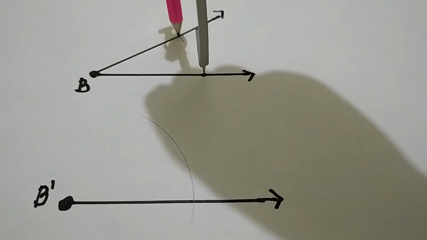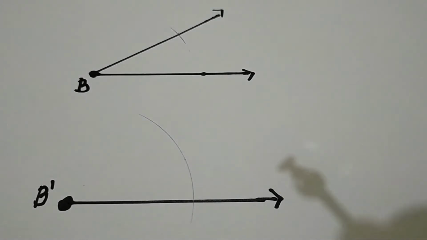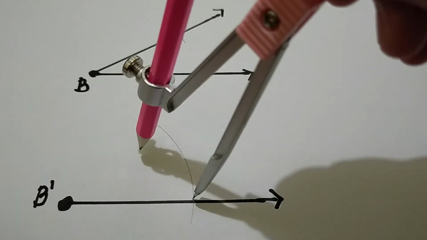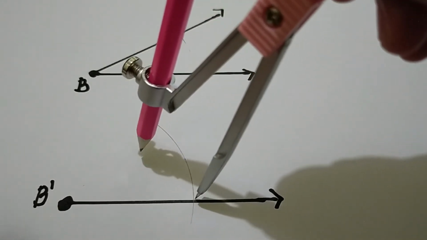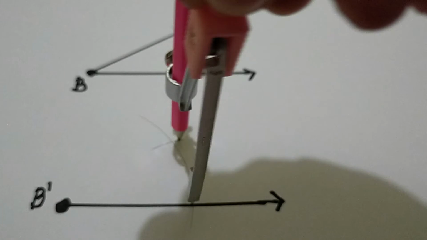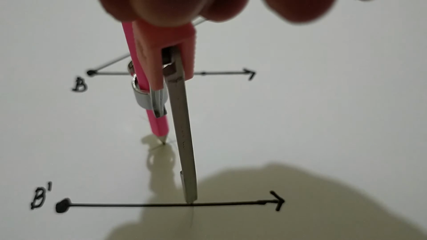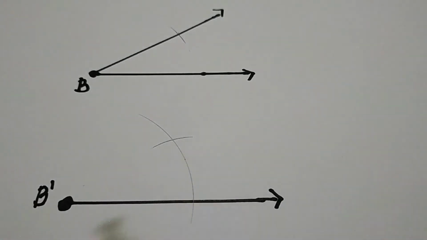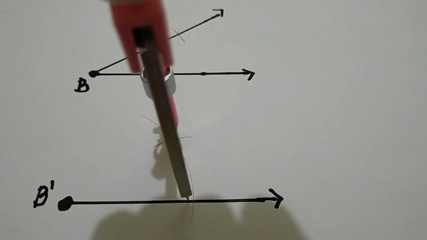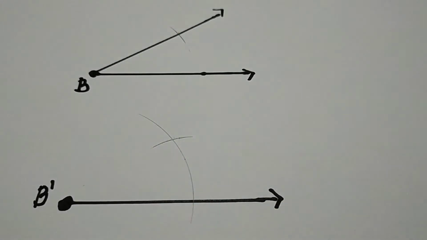And then after doing that, mark off this measure on the arc with center B prime. So we are going to put it here with the intersection, and then you create a mark again. Please take note of the point where I landed the point of my compass. I put it here. Is that clear?